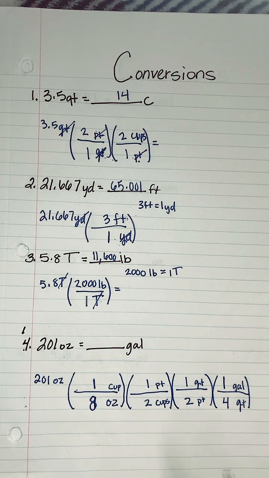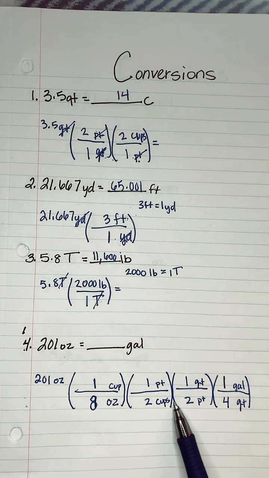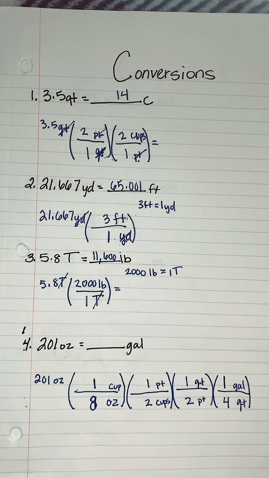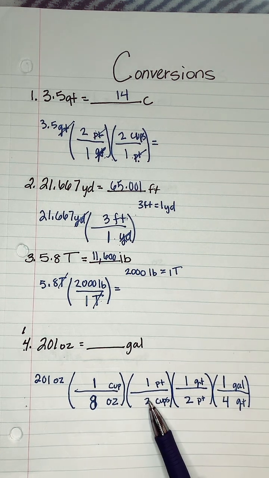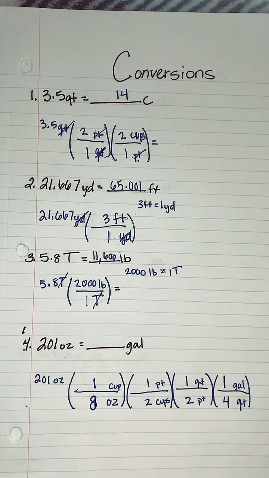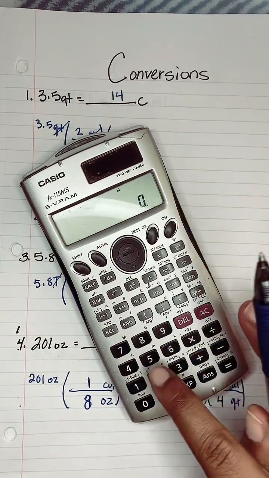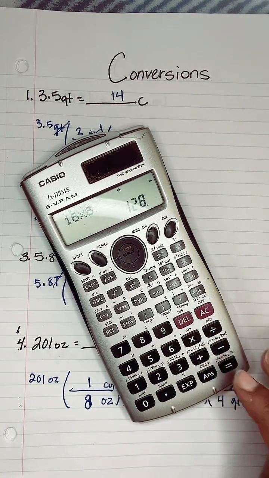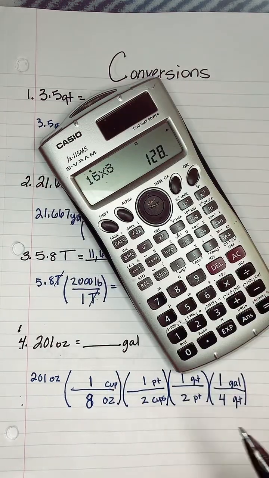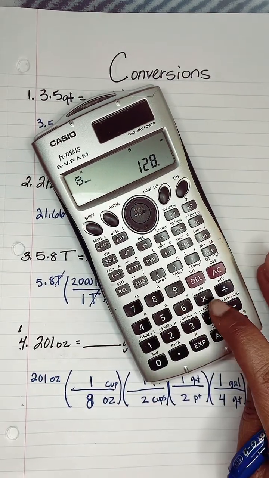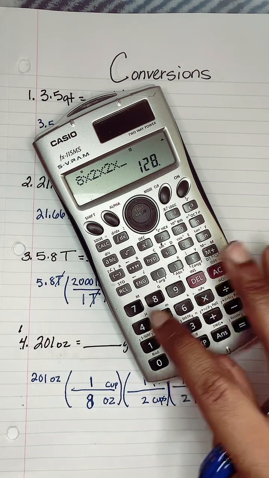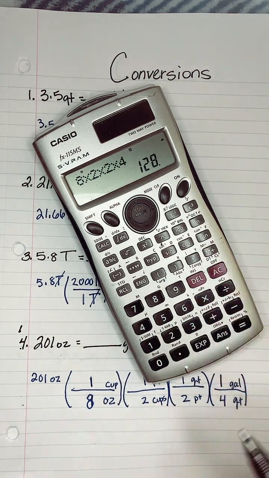Okay. So what that means is we're going to multiply all the numbers at the bottom. So 16 times 8. 16 times 8 gives us 128. So let me just make sure. 8 times 2 times 2 times 4. Do we get 128? Yes.